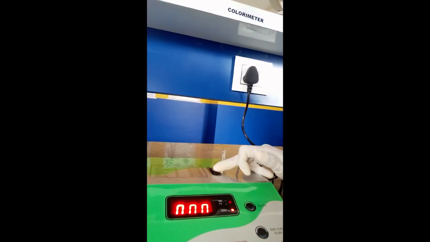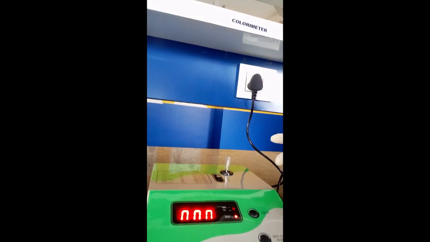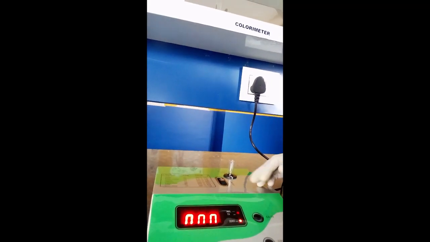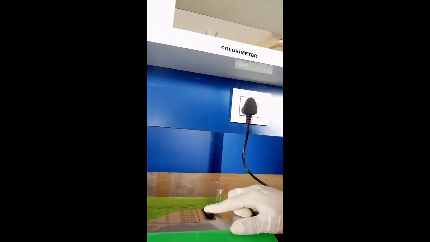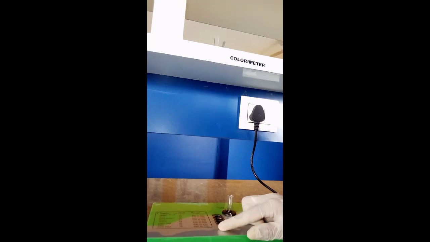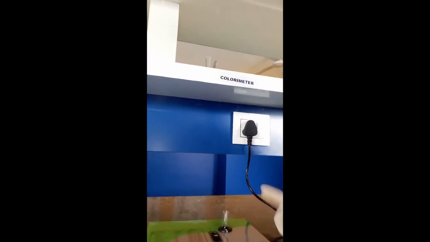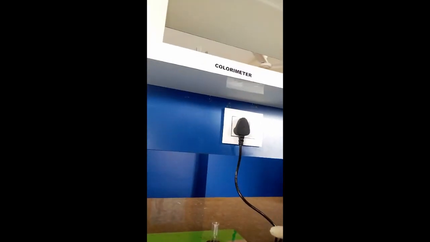So this is the filter wheel, and there are a total of 8 filters here. You can just rotate this wheel like this, and you will select whatever filter you want. So in this way you can change the filter and take the readings.